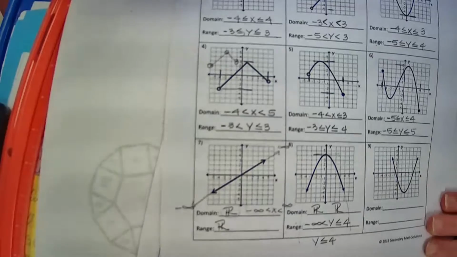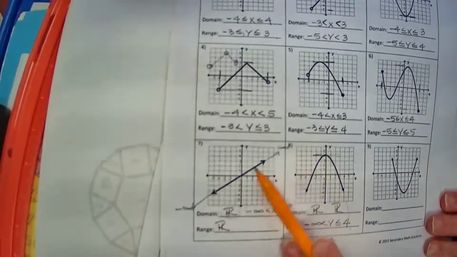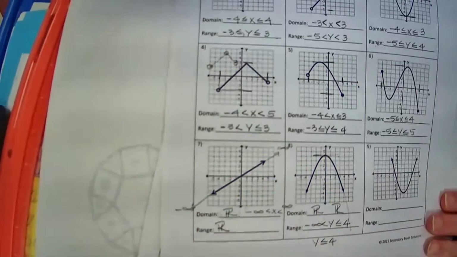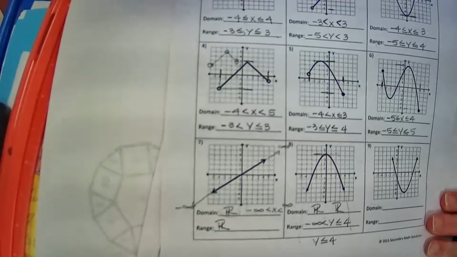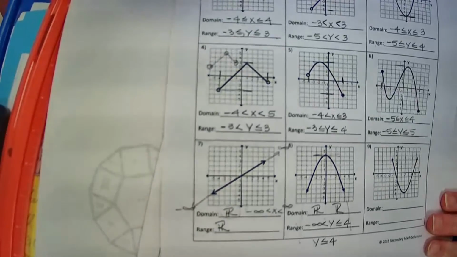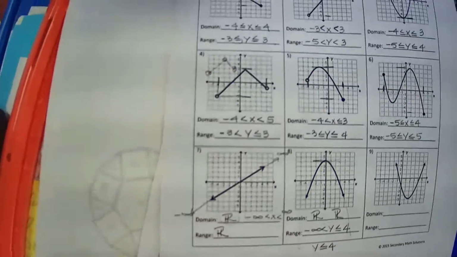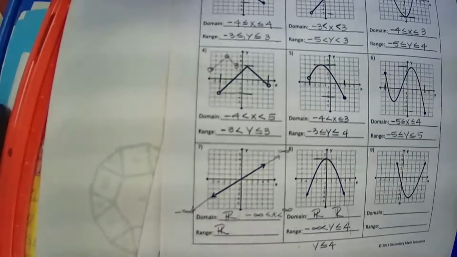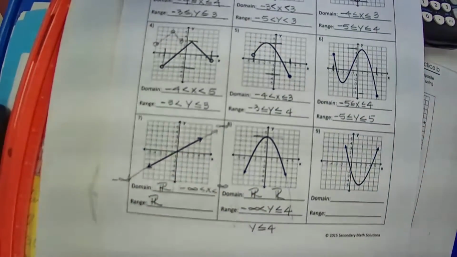Okay? If it's a straight line, you put R. If it's a straight line, it's all real numbers. Okay, so if it's a curvy line, like that, then there's a range. It'll change. Now the next one, okay? For the range, I mean, you go for it.